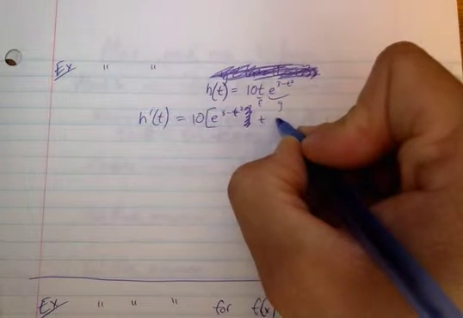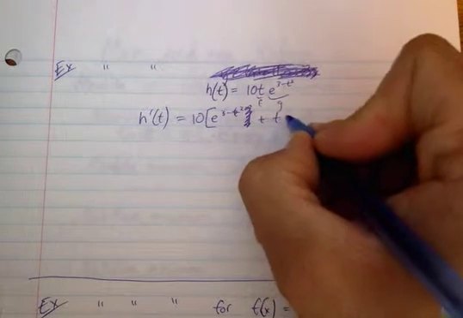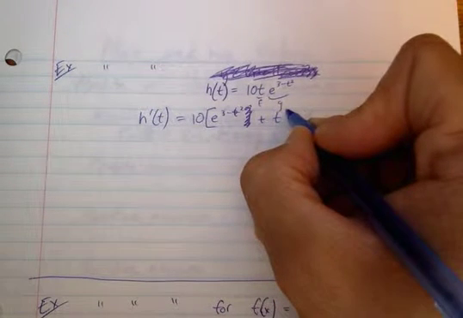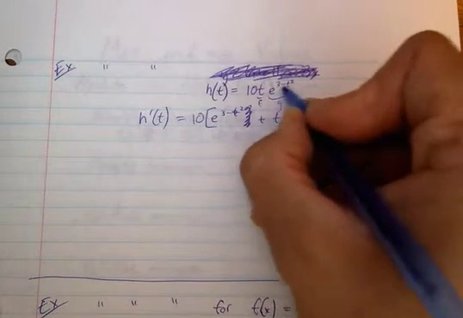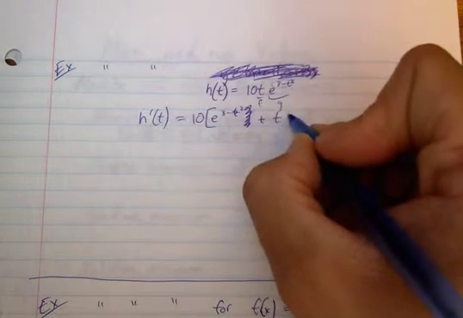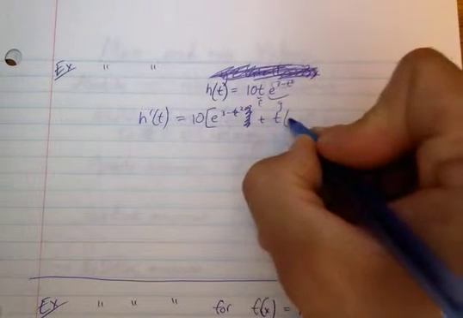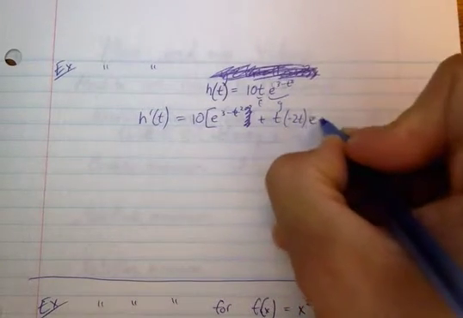Plus, then just t times the derivative of this, which is negative 2t, and then just times that itself.